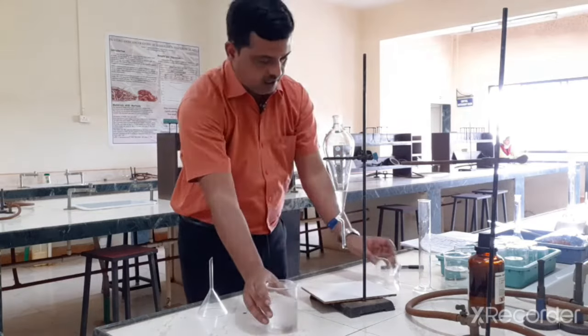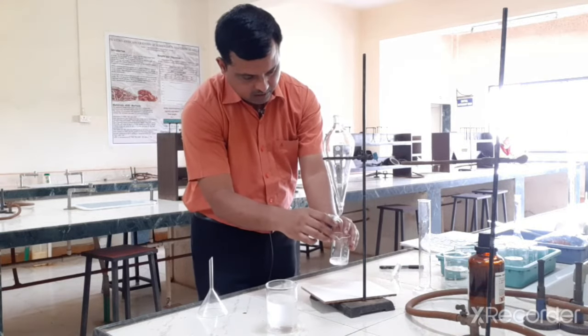So this is our chloroform layer, and the washing of NaOH we can take out.